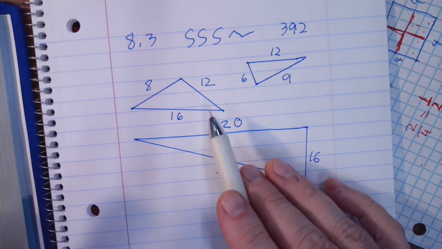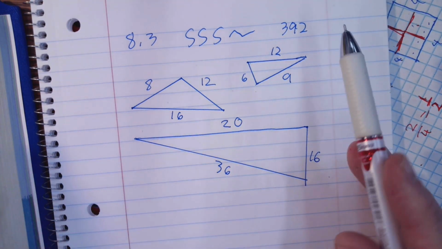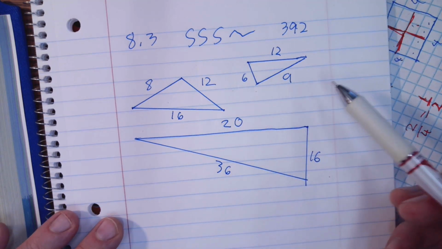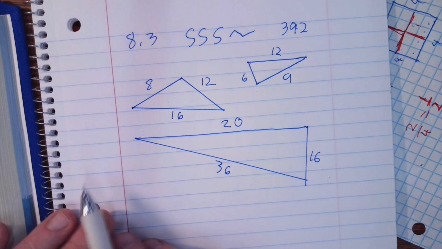And I did that on purpose because I want you to be able to organize these in a certain way. Okay? So what I wanted to know is which of these triangles, if any, are similar. Okay? And so I'm going to start here with these 2.